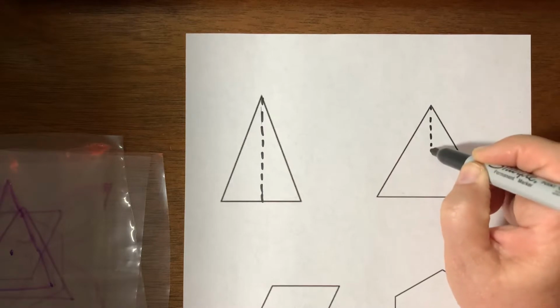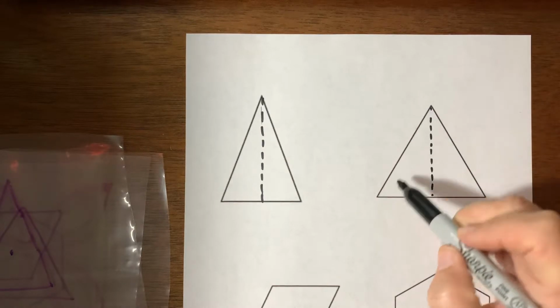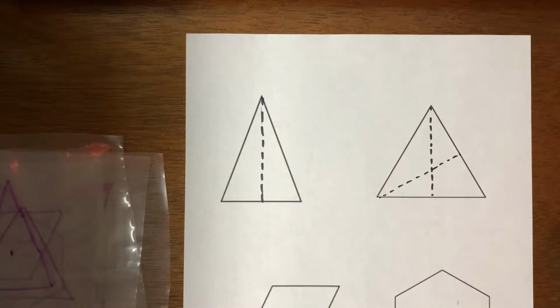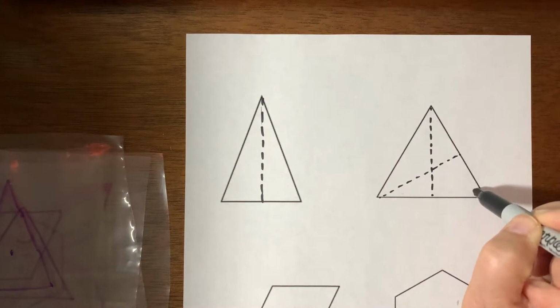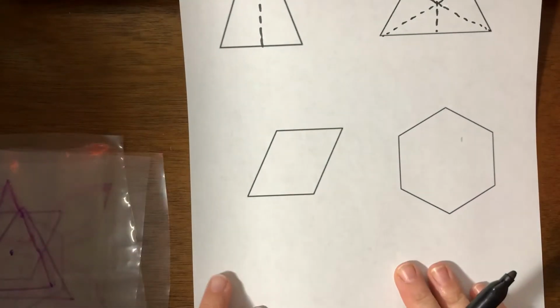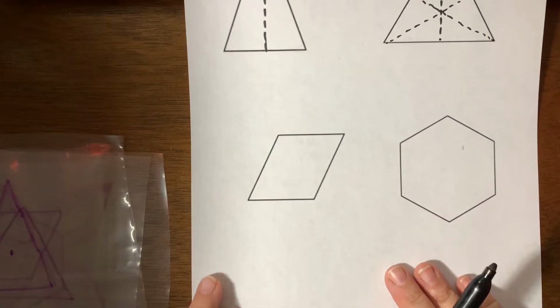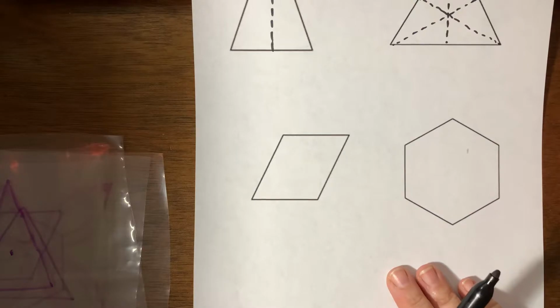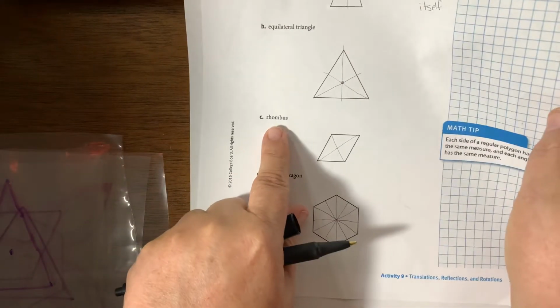This is an equilateral triangle, so it also has lines of symmetry. Okay. And we have a rhombus down here. Now, I'm going to be honest with you. This does not look like a rhombus to me. It looks like a parallelogram, but the book says that it's a rhombus. It names it a rhombus.